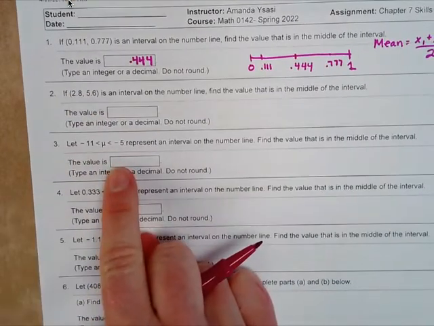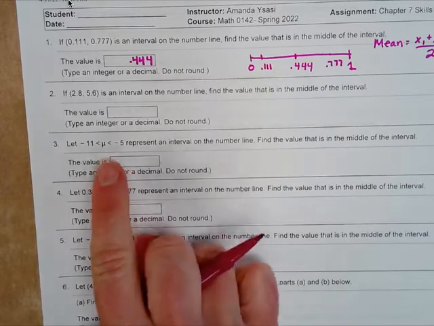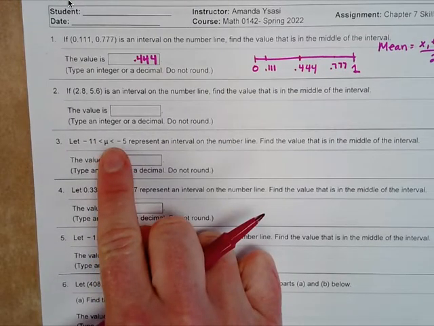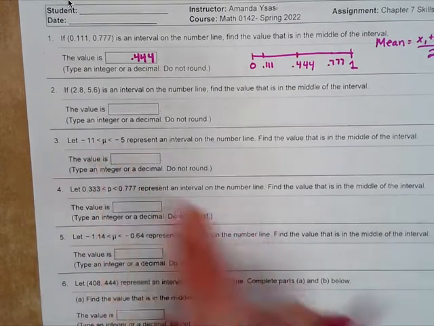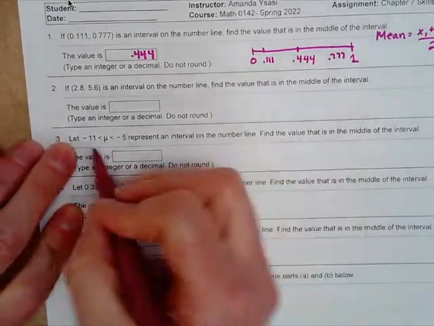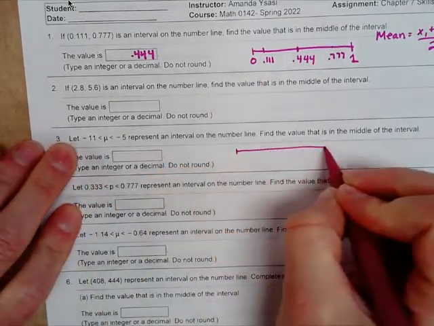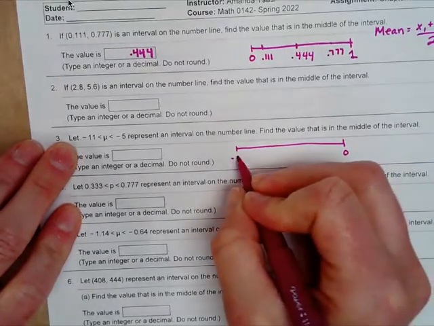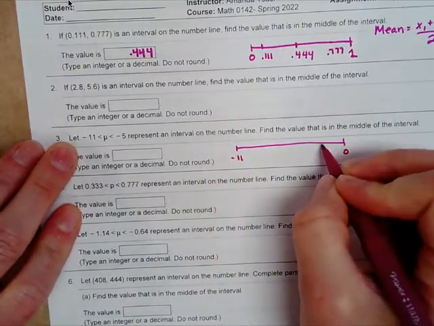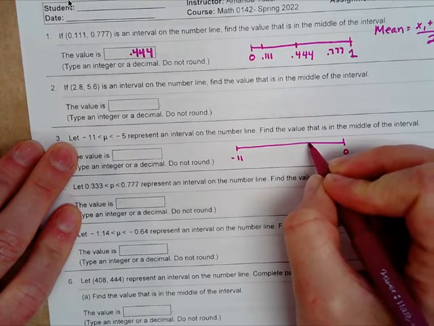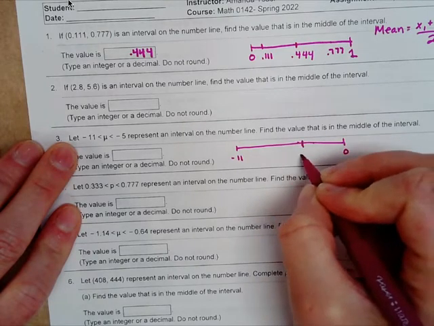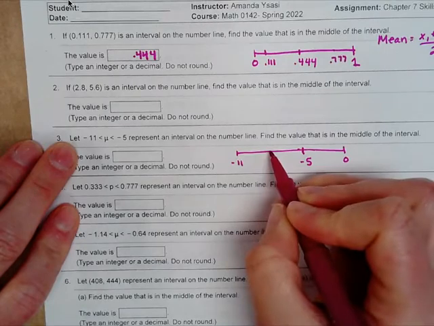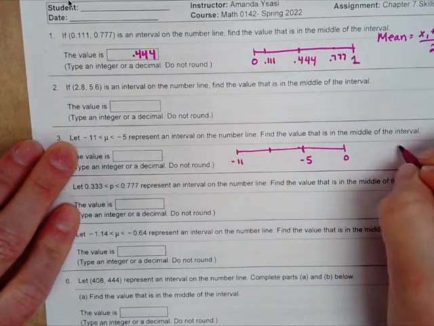Okay, the next one, let -11 is less than the mean, is less than -5, represent an interval on the number line. Find the middle of that interval. So these are both negative numbers. So they both fall behind 0. So let's say this is -11. And then this would be -5. So if we want to find directly in the middle, we'd do the same thing.